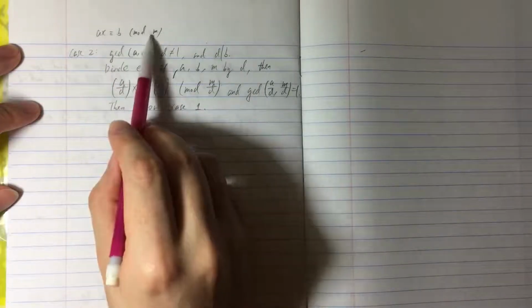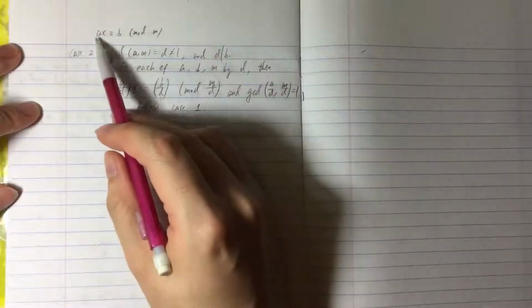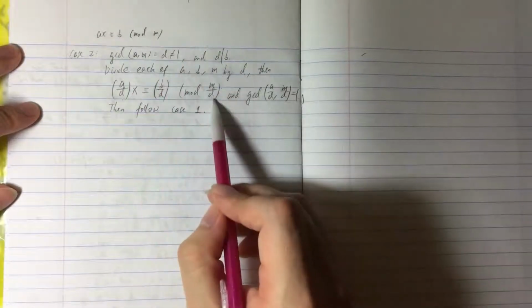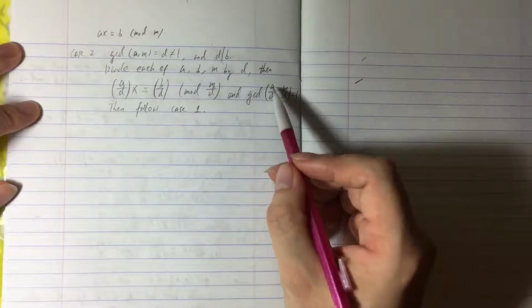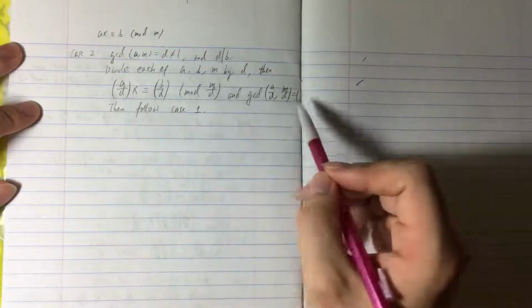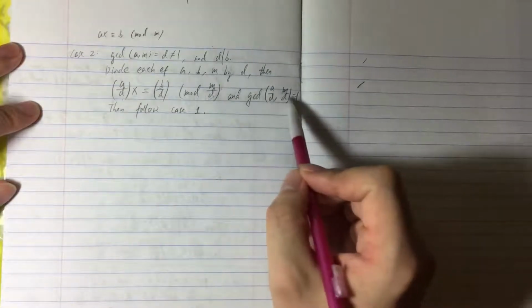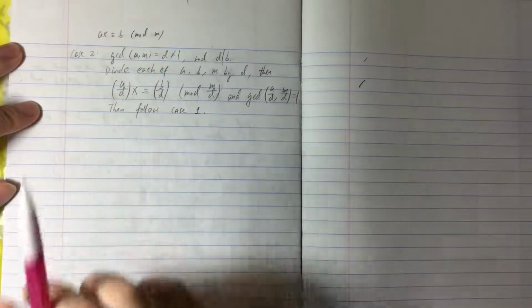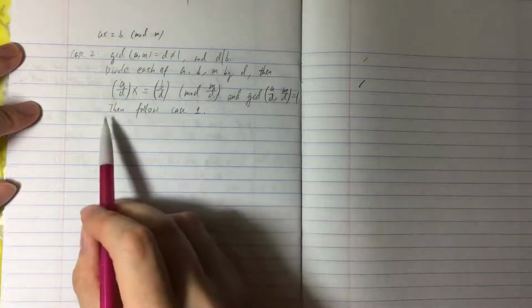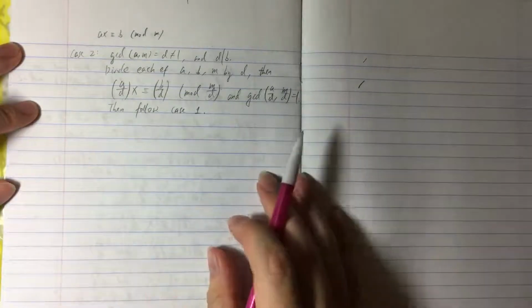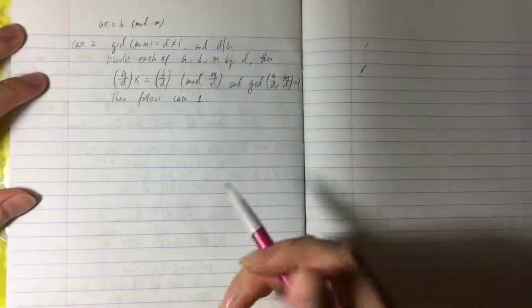Divide each of A, B, M by D. Then we have A over D, B over D, and M over D here. And the GCD of A over D and M over D is 1. Then it satisfies all necessary conditions in case 1. We follow case 1 to solve for x. Let me show you an example.